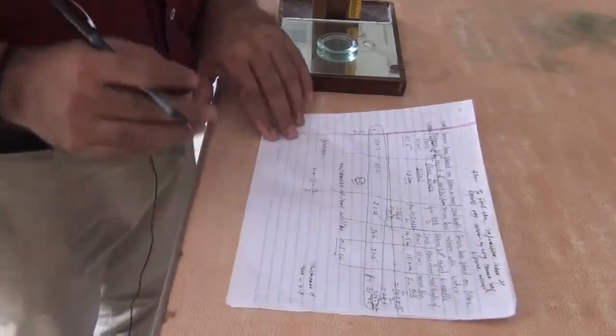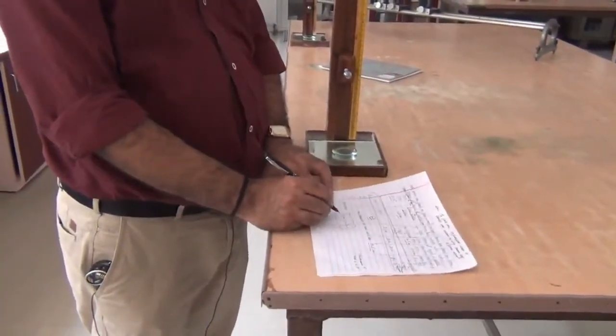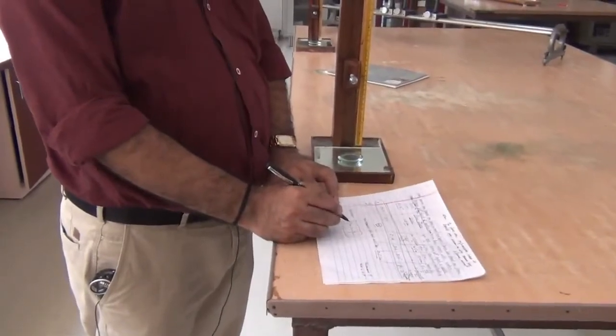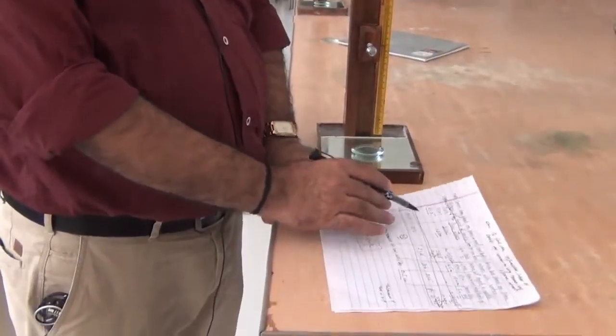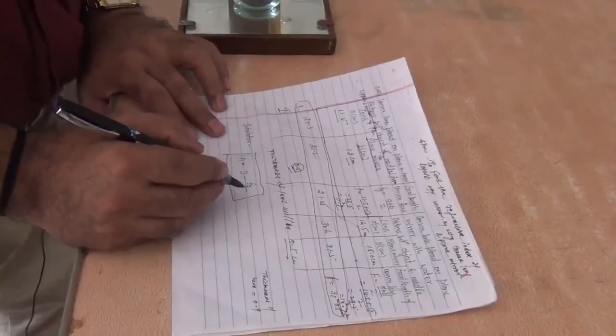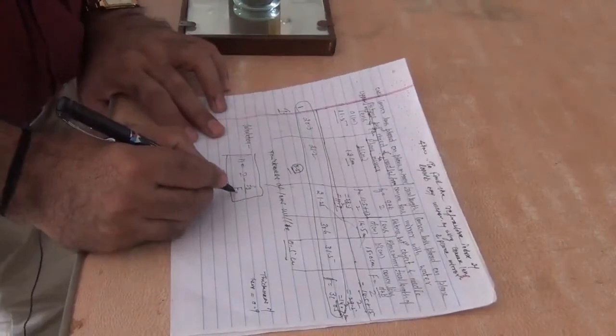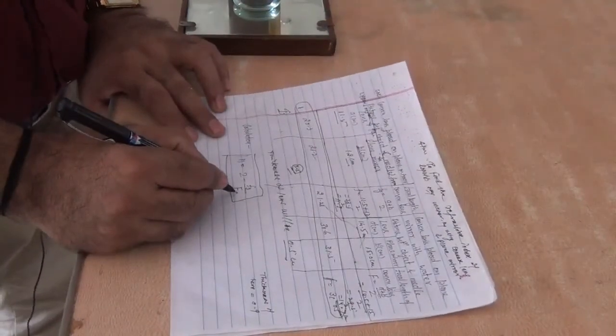Now how to calculate the refractive index of water? Using the formula, the refractive index of water n equals 2 minus fg upon F, where n is the refractive index, fg is the focus of this convex lens without water, and capital F is the focus of the lens with water.